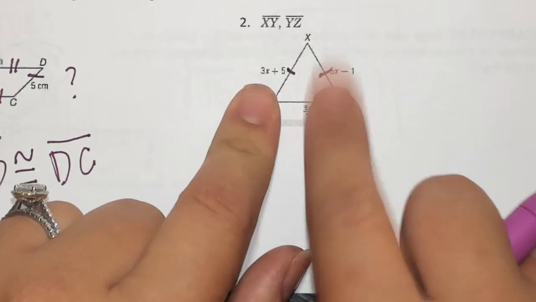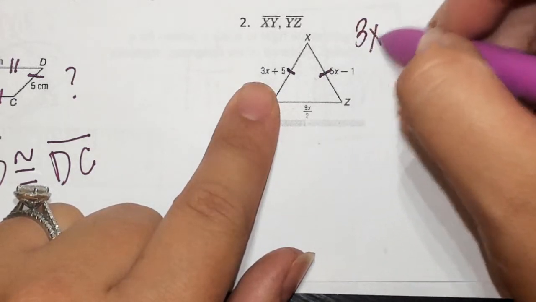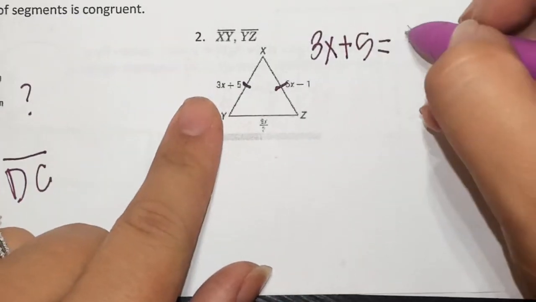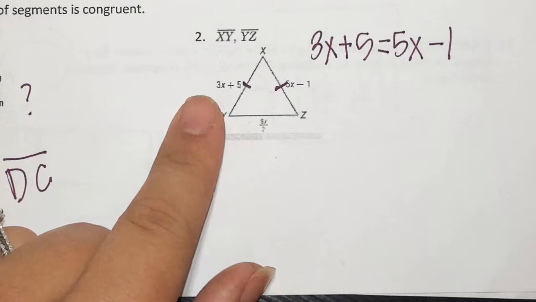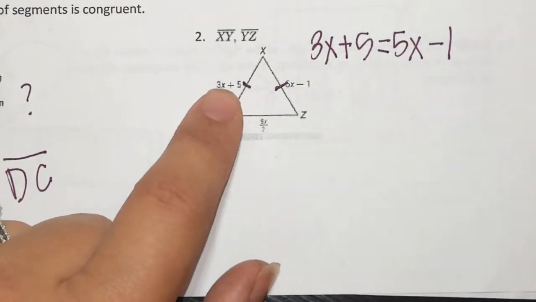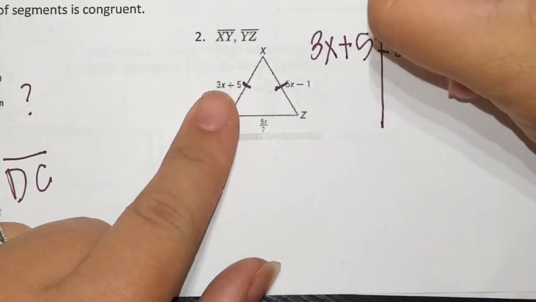They're equal. So set them equal and you can solve for x. So we have 3x plus 5 equals 5x minus 1. Okay, I just took each side and set them equal. Now, draw your line if this helps you. You don't have to if it doesn't help you.